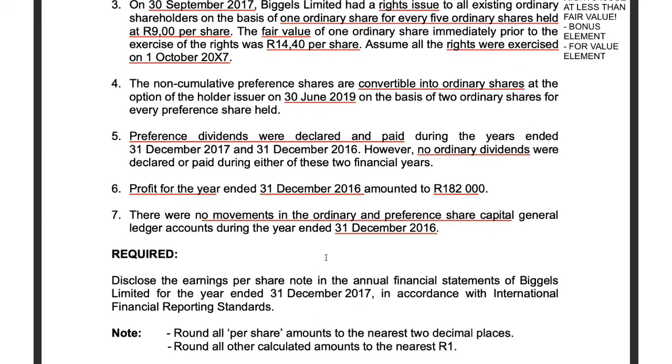The non-cumulative preference shares are convertible into ordinary shares at the option of the holder on 30 June 2019 on the basis of 2 ordinary shares for every preference share held. Preference dividends were declared and paid during the years ended 31 December 2017 and 31 December 2016. However, no ordinary dividends were declared or paid during either of these 2 financial years. Profit for the year ended 31 December 2016 amounts to R182,000, and there were no movements in the ordinary and preference share capital general ledger accounts during the year ended 31 December 2016.